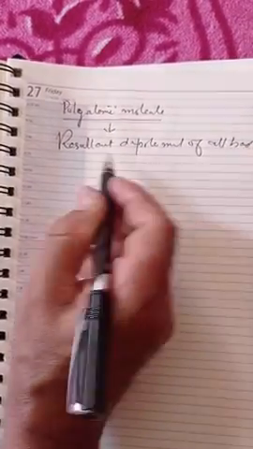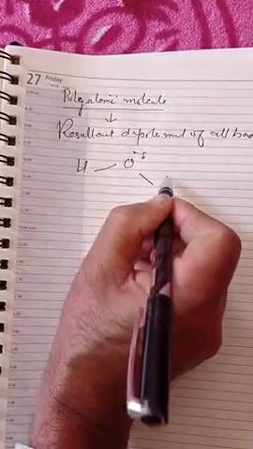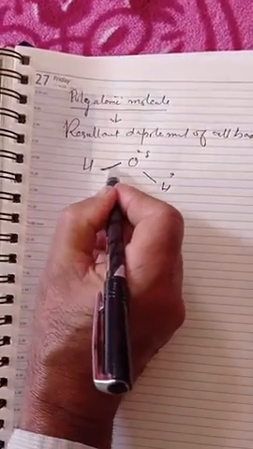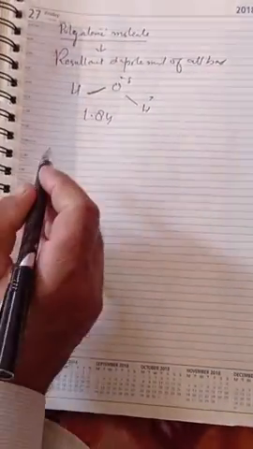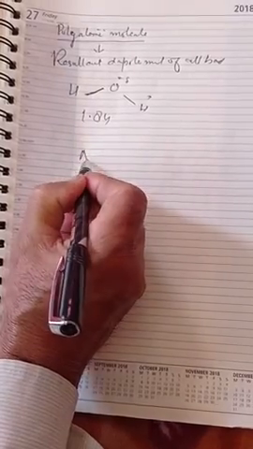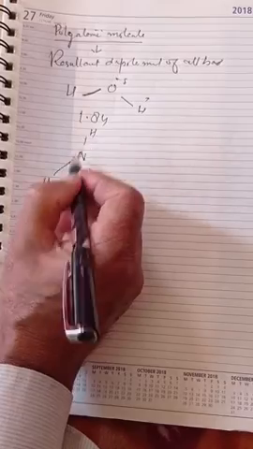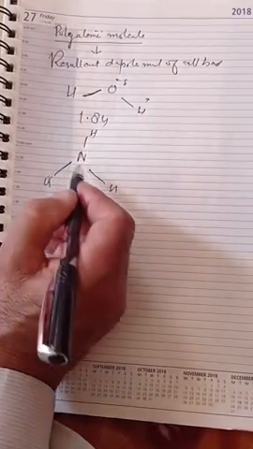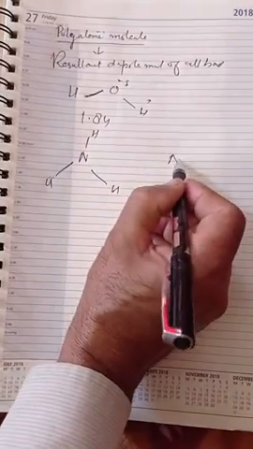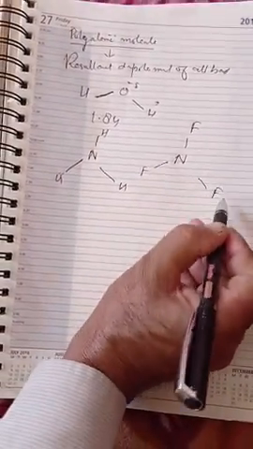For example, in case of H2O, the dipole moment is the resultant of the two bonds, that is 1.84 Debye. In case of NH3, there are three polar bonds, and the resultant dipole moment is that of all the three bonds. Similarly for NF3, the dipole moment is the resultant of all three bonds.